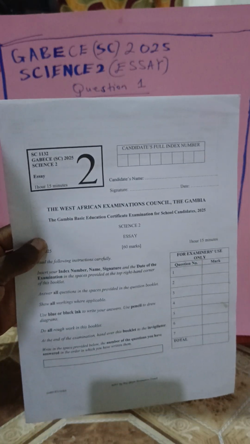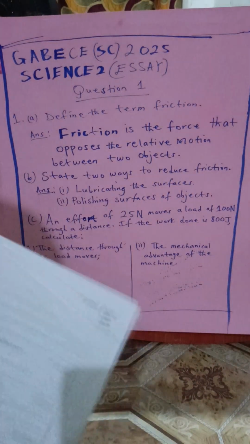As you have seen, this is the GABECE paper. This is the past question for science. So today we want to solve question 1. Question 1 is here.